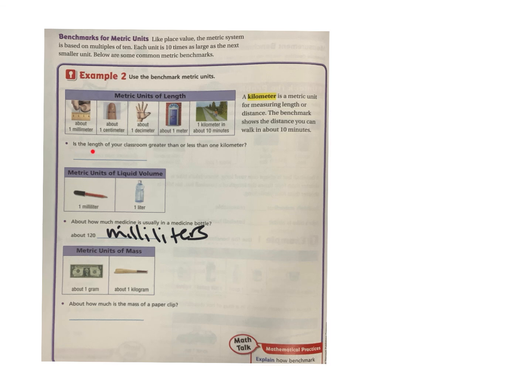I missed this. Is the length of your classroom greater than or less than 1 kilometer? Remember, it would take me 10 minutes to walk 1 kilometer. Is it going to take me 10 minutes to walk from one side of our classroom to the other? No, not even close. So it's much smaller than a kilometer, or less than. I should have written less than. It's less than a kilometer. Kilometer is km, you can just put km. Much less than a kilometer.